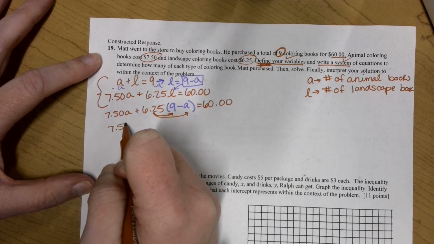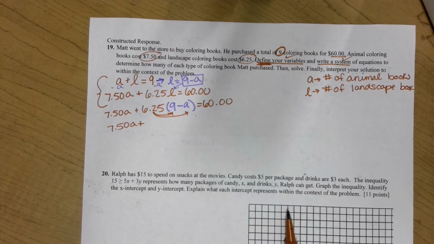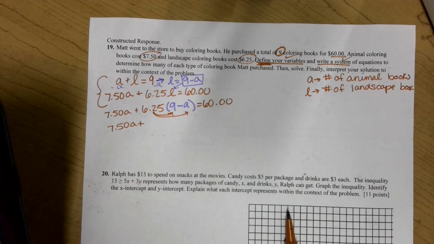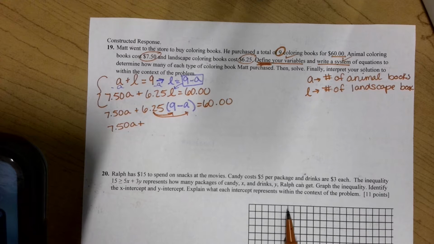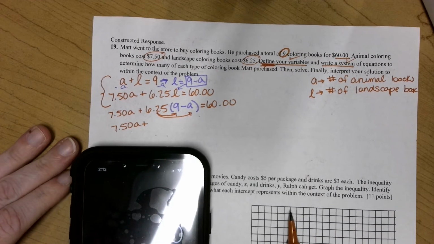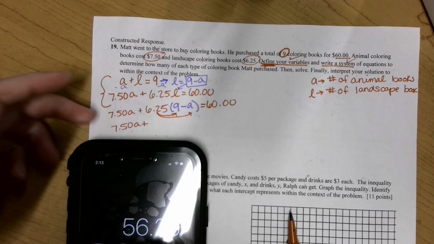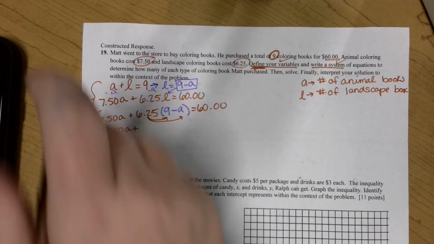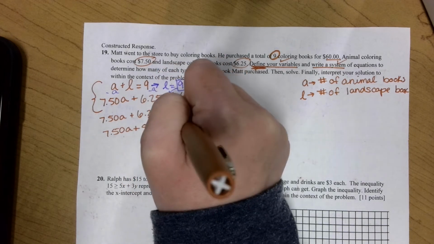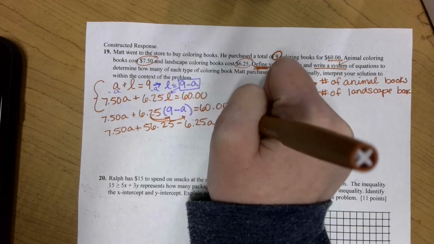And when I do that, let's see, let me get my calculator out. Got a new calculator, I'm trying to figure it out. Okay, so we're doing 625 times 9, and that is 5625. So plus 56.25 minus 6.25A. That's going to be equal to 60.